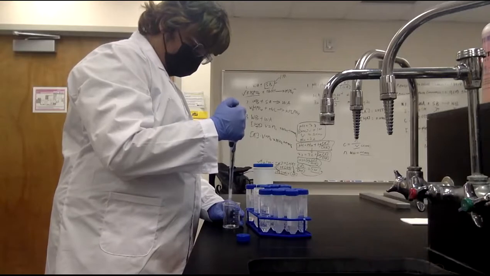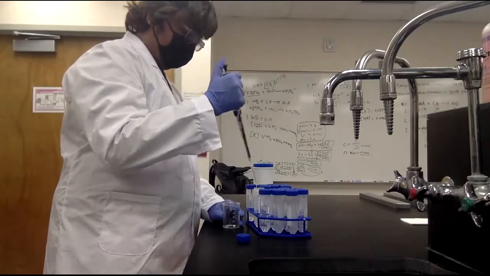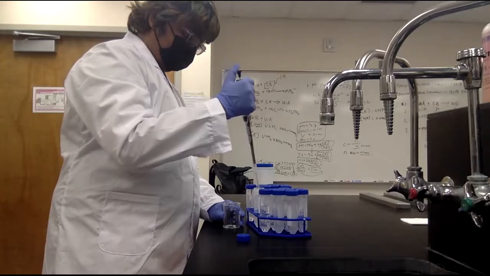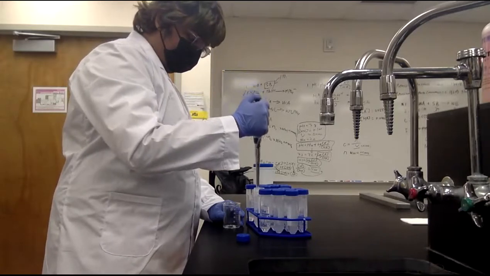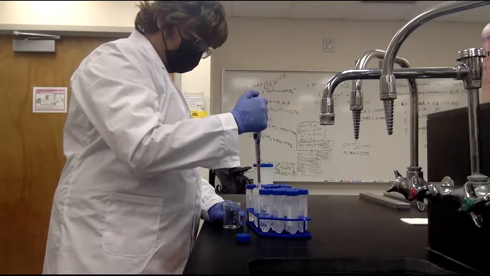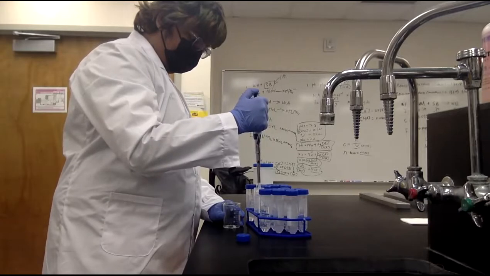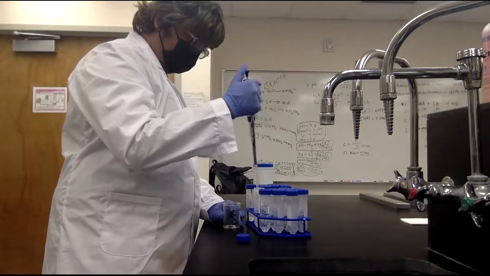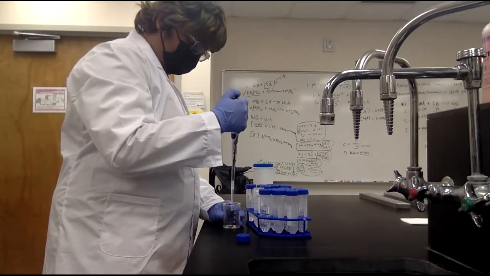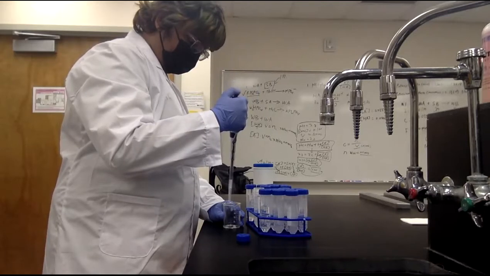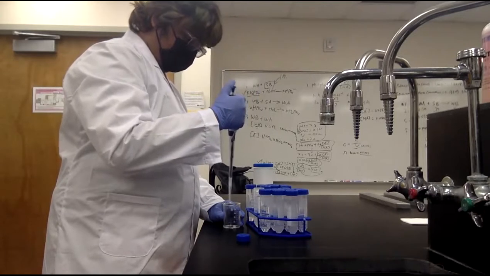Okay. But don't go too deep. Just make sure the tip is beyond the solution, that's fine. You don't need to push your pipette to the very bottom.